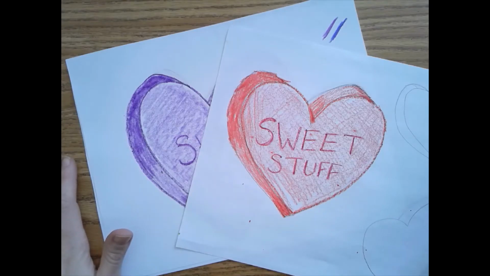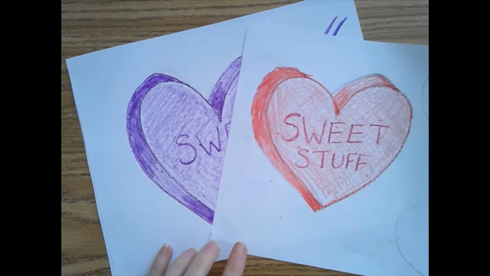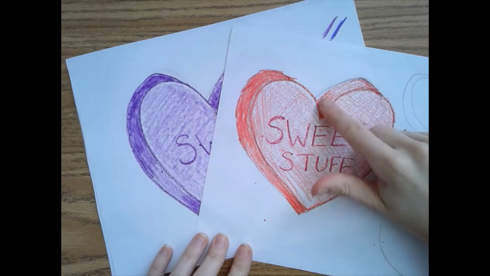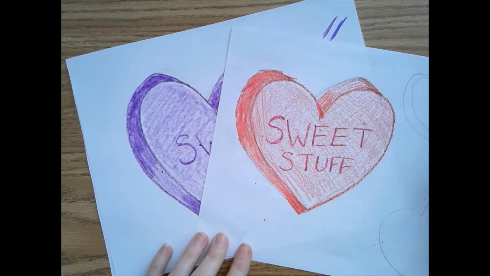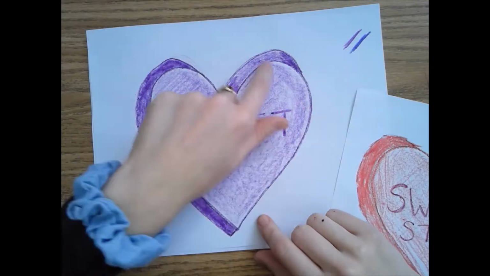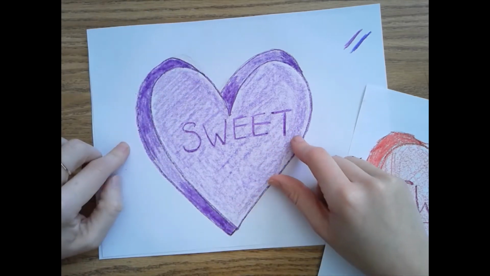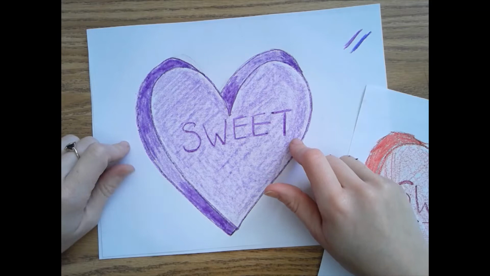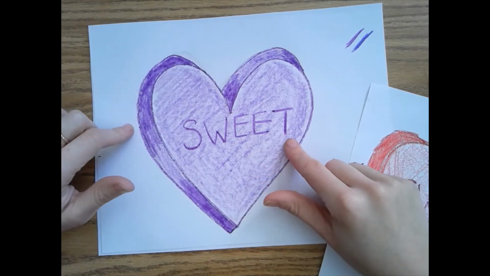So today we're going to be drawing some candy hearts, and we are going to be using some crayons to give our candy hearts some dark areas and light areas so that they have the illusion of being three-dimensional. Okay, so I'm going to show you how we can take a drawing of something that is two-dimensional, meaning it's flat, it has height and width, and we can make it look like it's three-dimensional. And when something is three-dimensional, it has height, width, and depth.